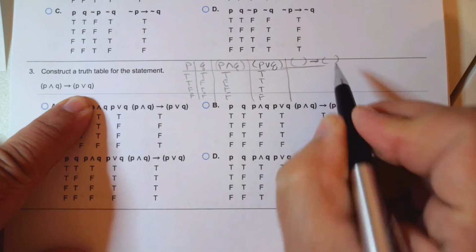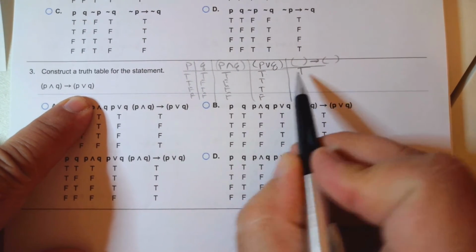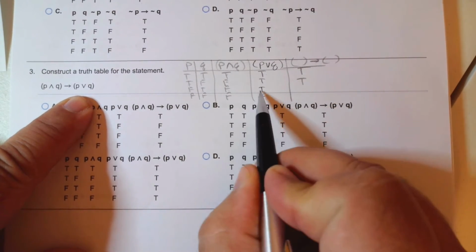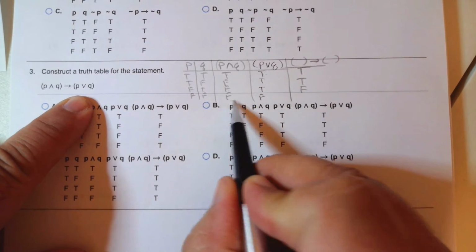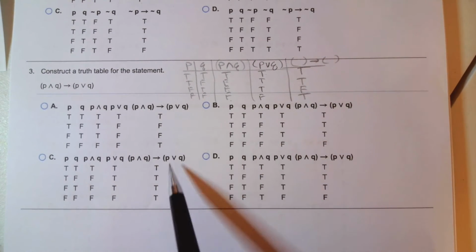Now let's do an if-then statement. If this, then this. If they're the same, it's good. If false, then true, if it's going up, that's good. True, then false, that's bad. It's going down. So true, true, false, true.